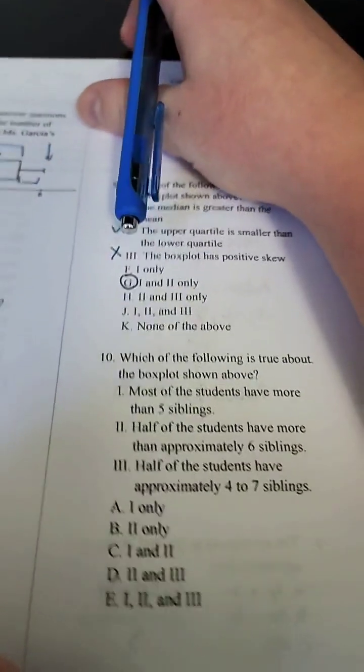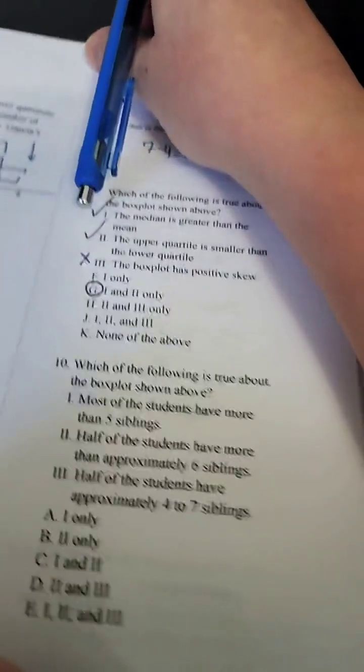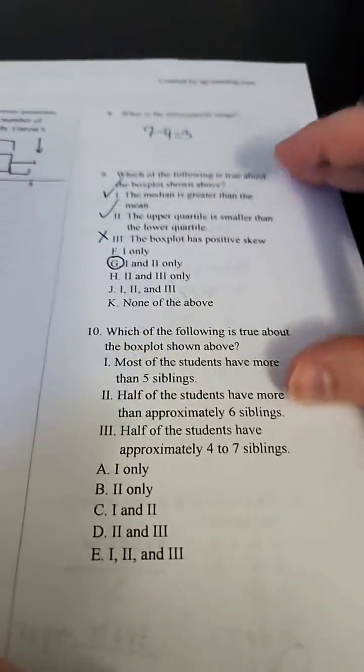Please teach trigonometry. I will. There are 2 chapters in this book on trigonometry, so we'll get to that.